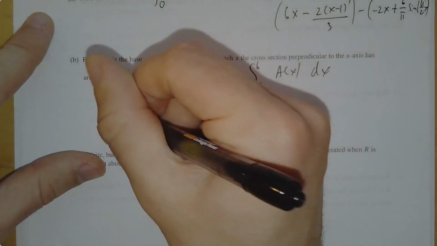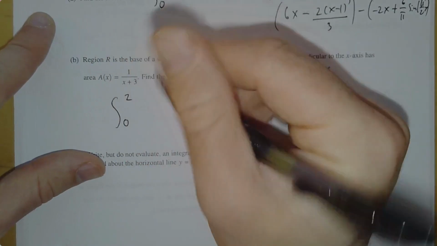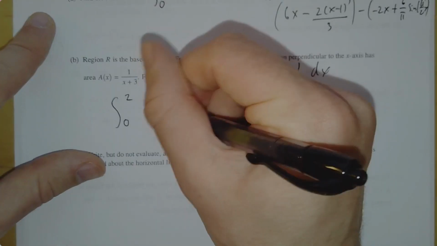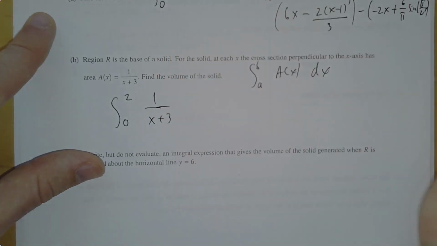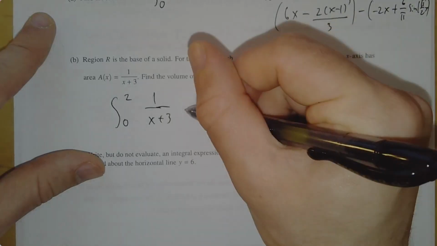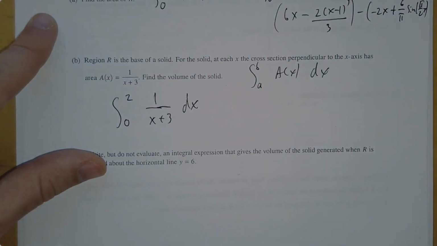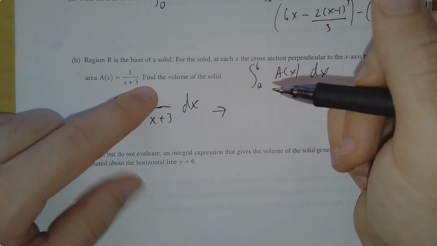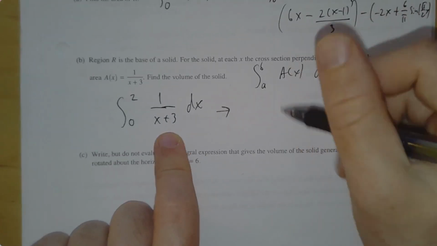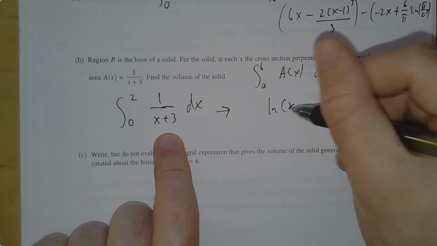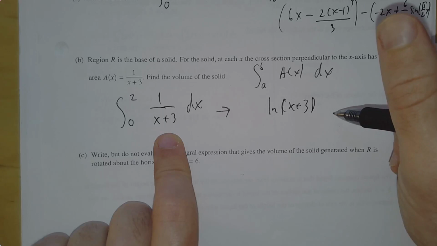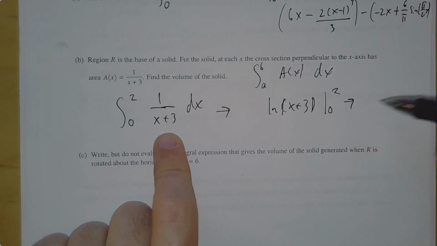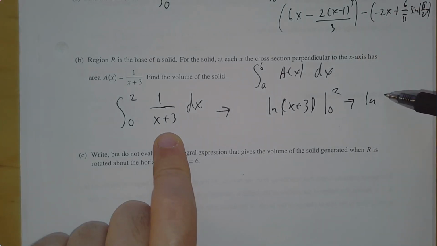So all this is saying is integrate from 0 to 2 of 1 over x plus 3 dx. That's it. So when we integrate this, 1 over x plus 3, that's ln. It's going to be ln of the absolute value of x plus 3, from 0 to 2, which would be ln 5 minus ln 3.